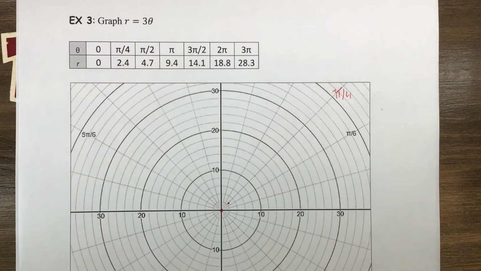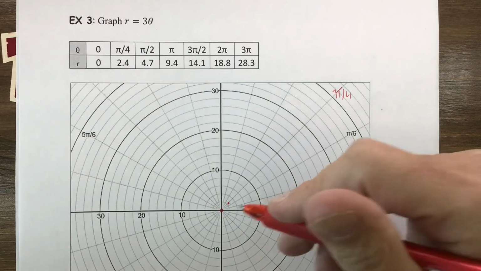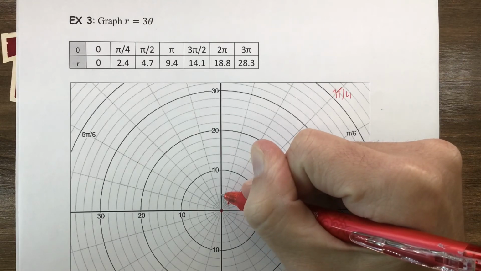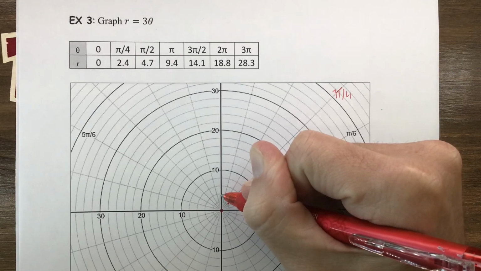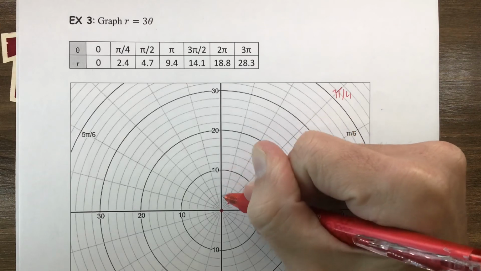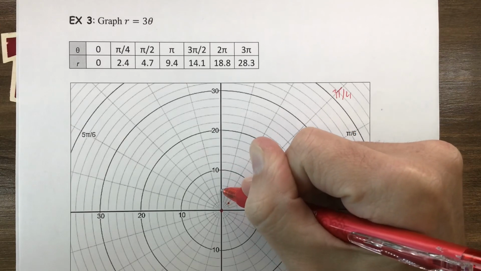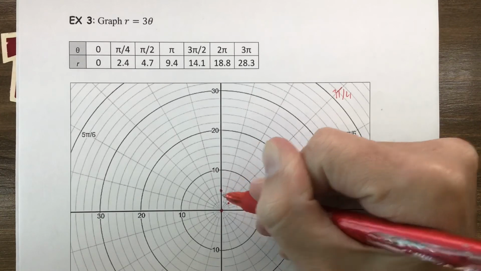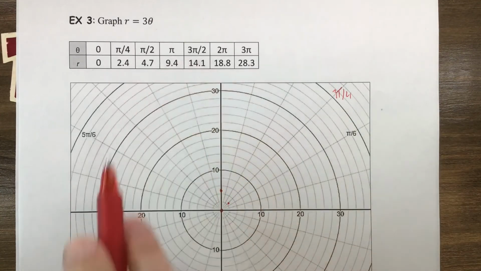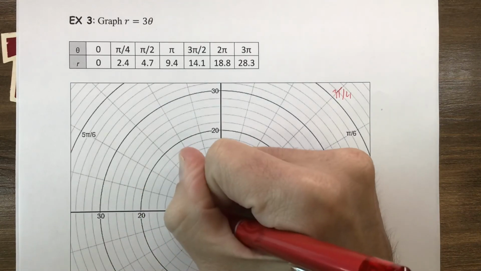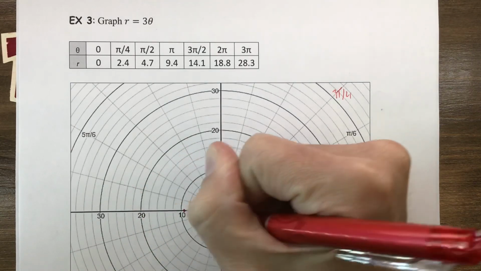Pi over 2 is going to be at 4.7. Going up, that'll be 1 ring. 2 rings will get me at 4, and then right in the middle would be at a 5, right? So we got 2, 4, 6, 8, 10. We got 2, 4, that'd be 5. So it's pretty close to that number. We'll just put the dot there. It's about as close as we can get. All right, at pi, we can go all the way to pi now. We're at 9.4. That is going to be about here.